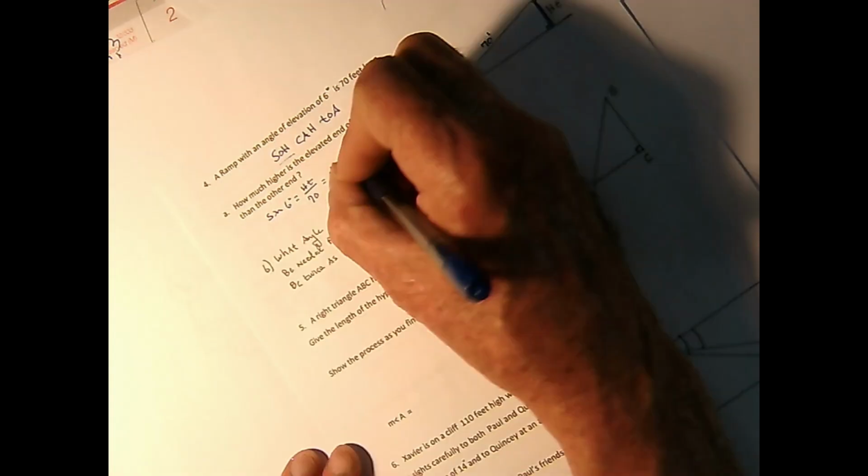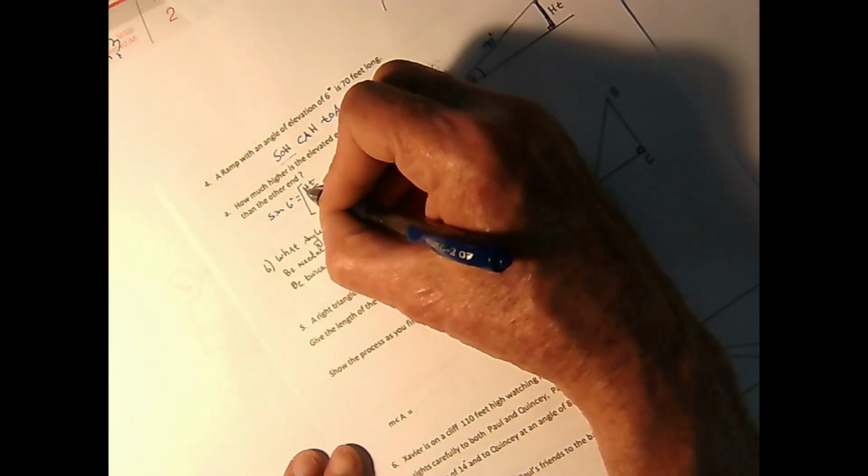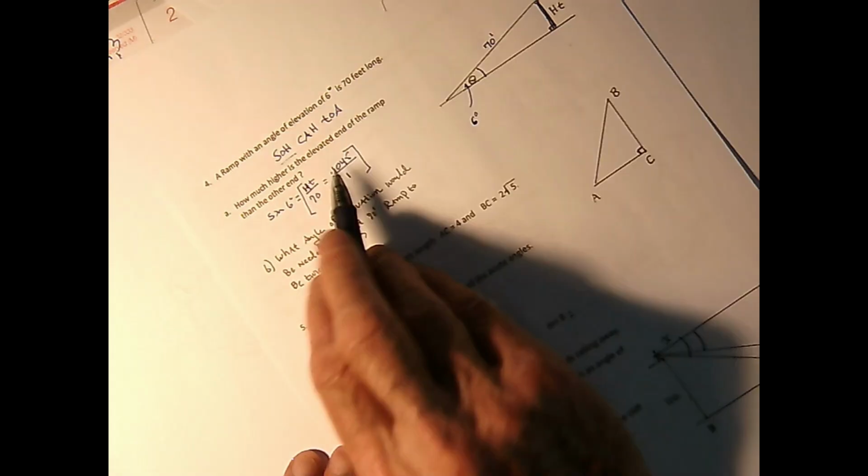over 1. Those things are equal, so I got a proportion I can solve. 1 times the height will be this product, won't it? So just 0.1045 times 70.